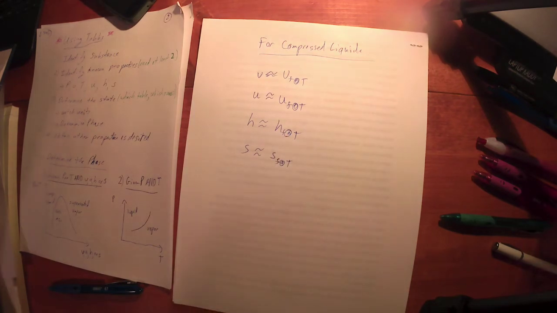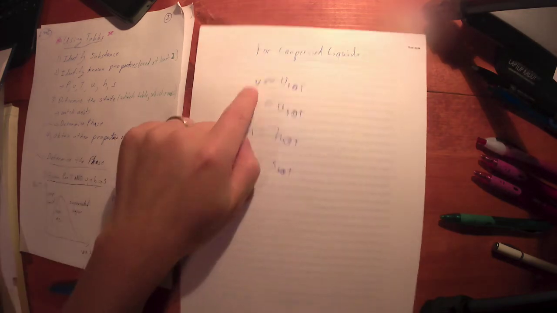Okay. If you do have a compressed liquid table for liquid water, it doesn't start until you get into the really high pressures, several megapascals, so multiple atmospheres. There's only a couple of times where we actually use that table. Most of the time, this works just fine.